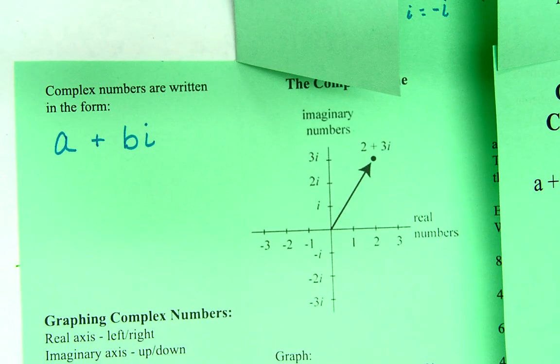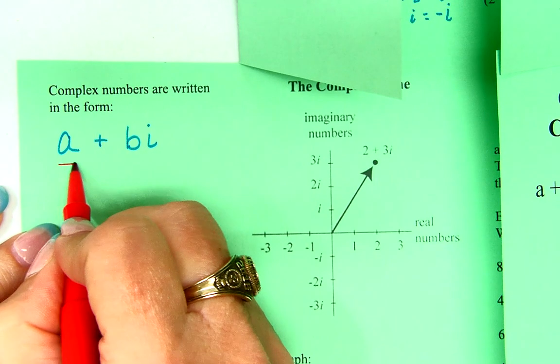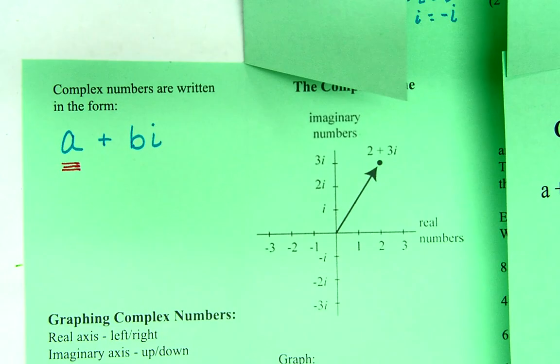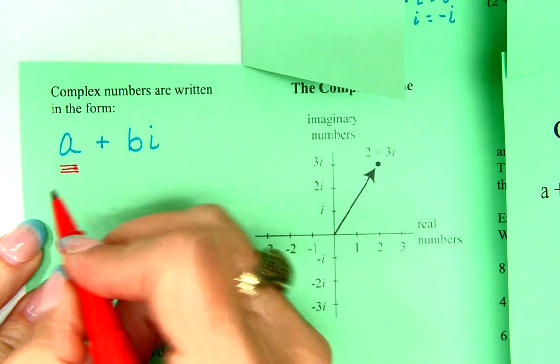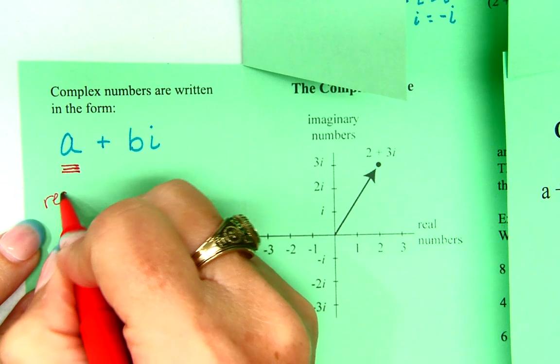Now, complex numbers have two parts. That's why they're called complex. The word complex doesn't always mean difficult, does it? Complex can just mean more than one part, right? Okay? This a, this is the real part.